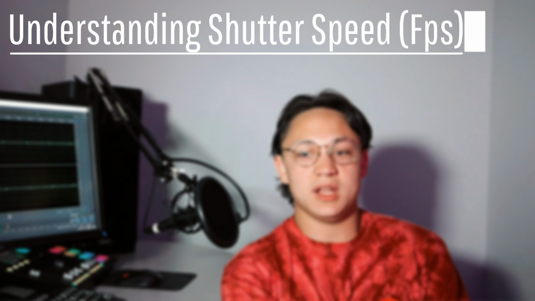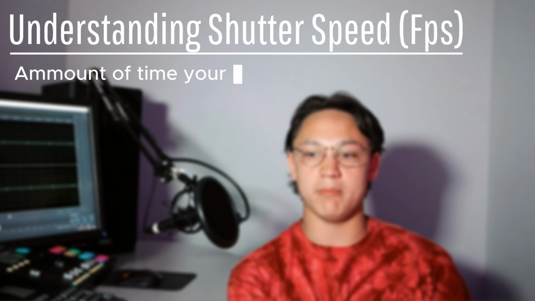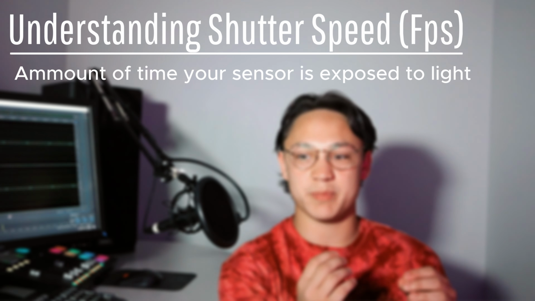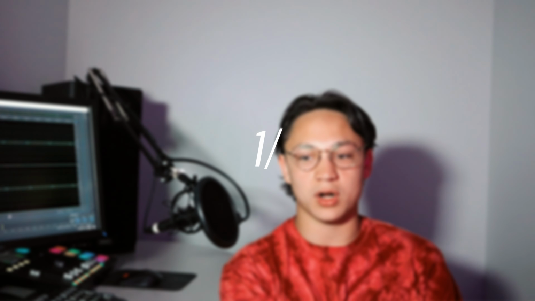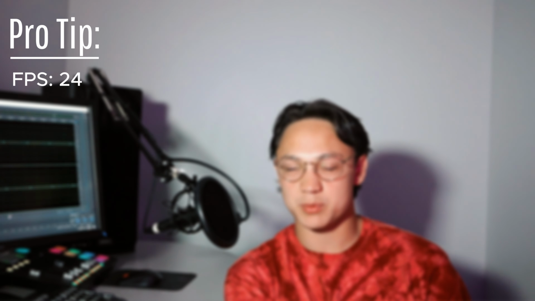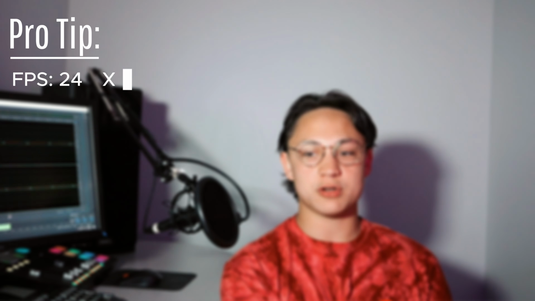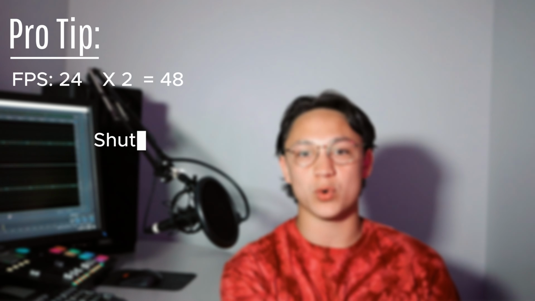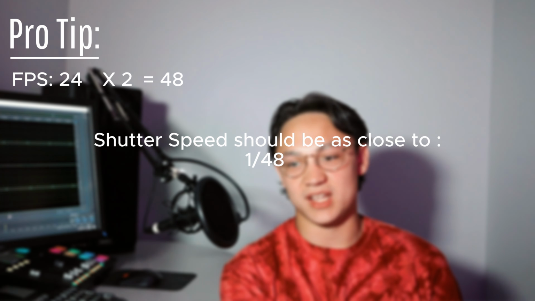Beautiful. Next, let's talk about shutter speed. In videography, shutter speed is the amount of time each frame is exposed to light. It's typically measured in fractions of a second, like 1/50th or 1/100th. A general rule of thumb to set your shutter speed is to double your frame rate. So for example, if you're shooting at 24 frames per second, which is the industry standard for movies, your shutter speed should be around 1/48th or 1/50th.